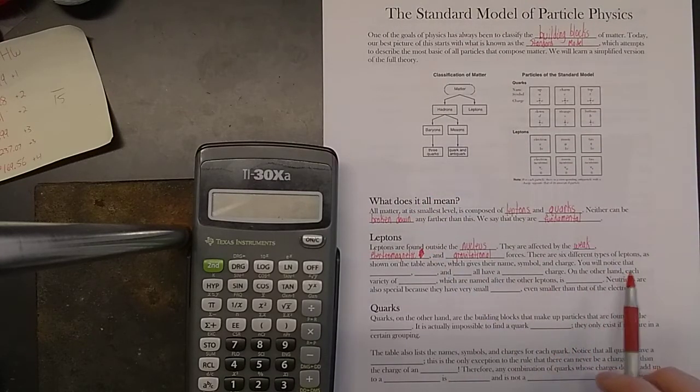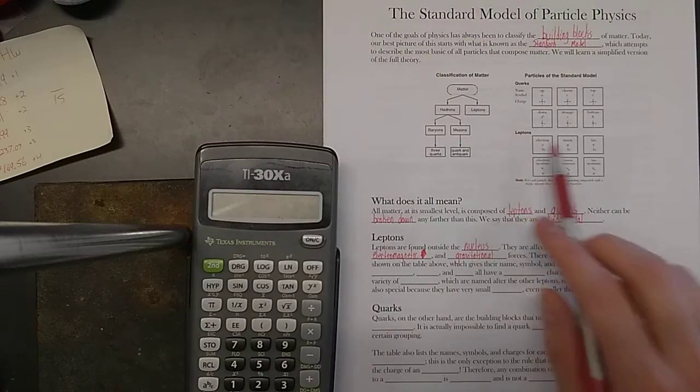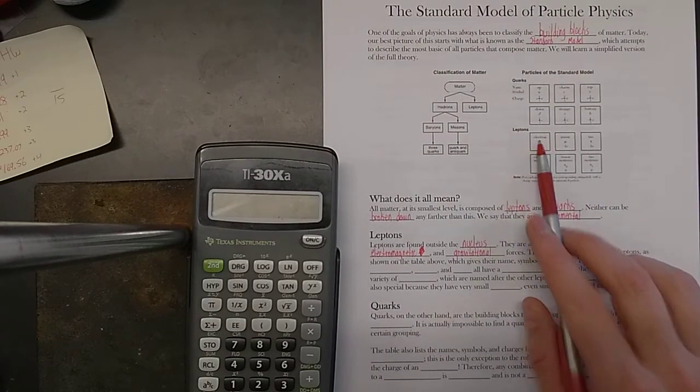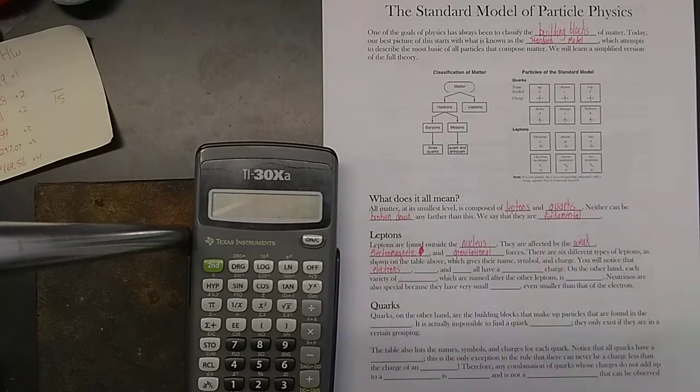There's 6 different types of leptons, all shown on this chart right here. One of them is a type that you've been talking about for months. One example of a lepton is an electron. Okay, electrons are leptons. There's nothing inside an electron. You can't take an electron and break it apart to see what's inside of it. It's either the electron or it's nothing. There's no internal structure to it.